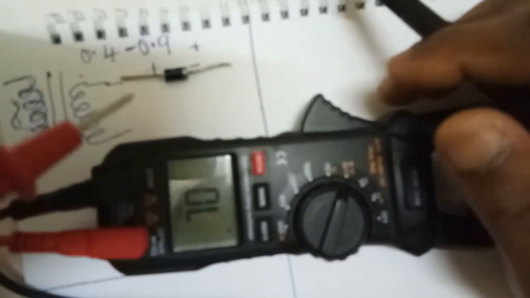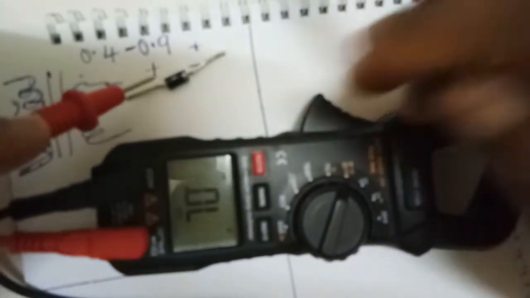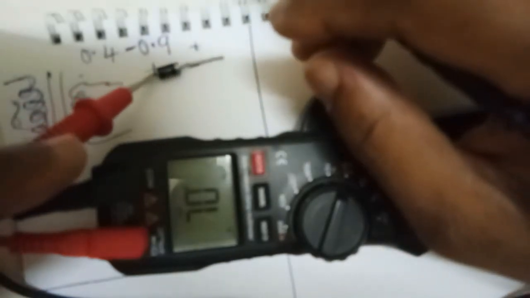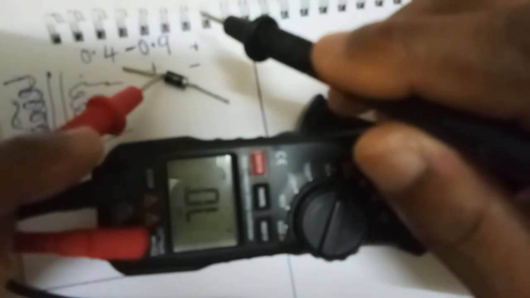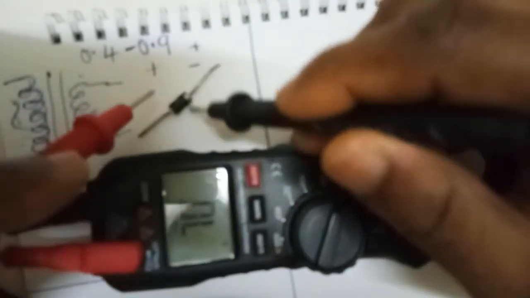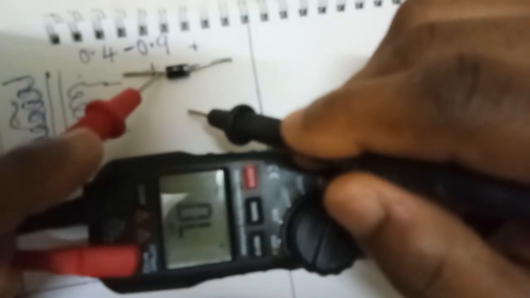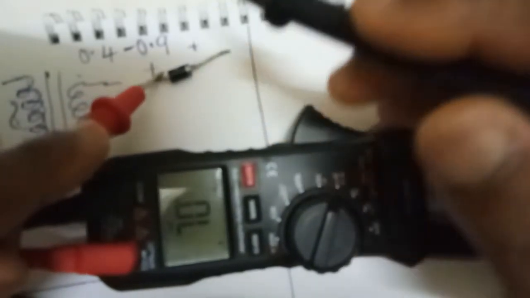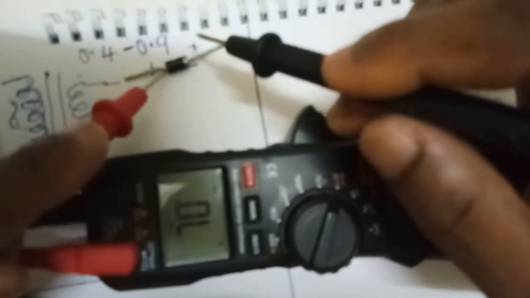I place the positive probe here. This is the negative probe.